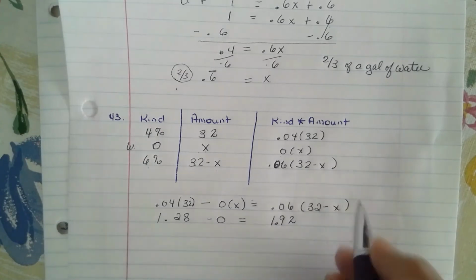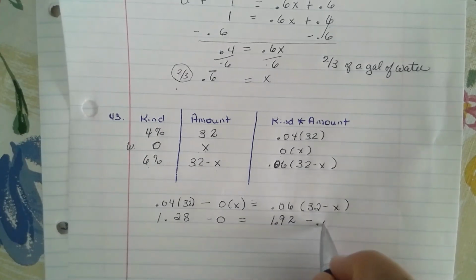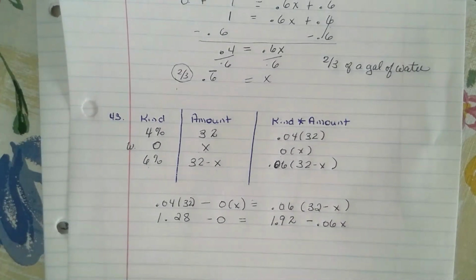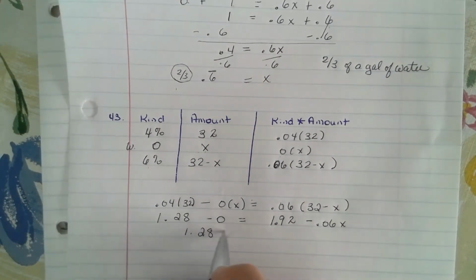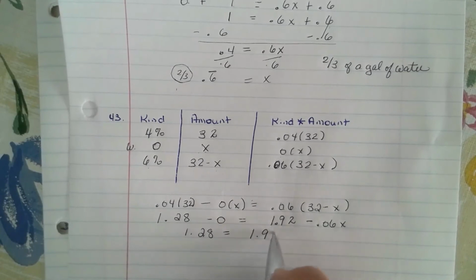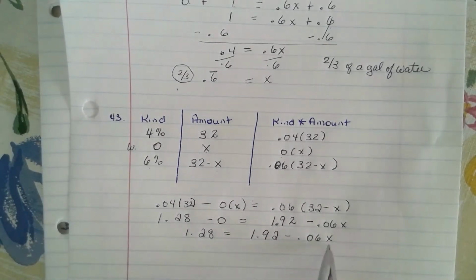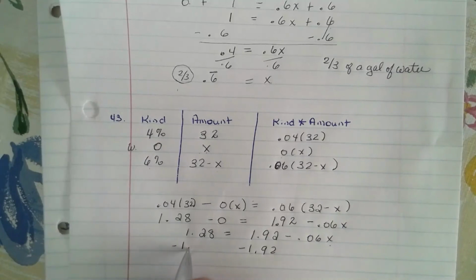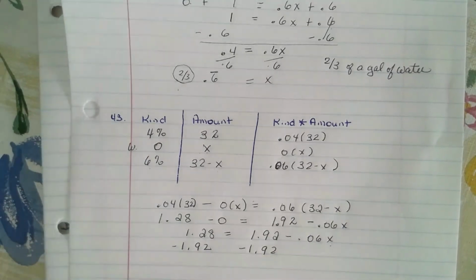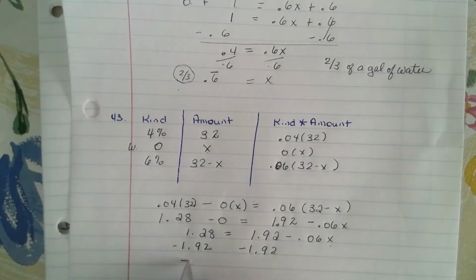And 0.06 times x is 0.06x. Alright, 1.28 minus 0 is just 1.28. So I need to get x isolated, so I'm going to subtract the 1.92. And I'm going to get negative 0.64.